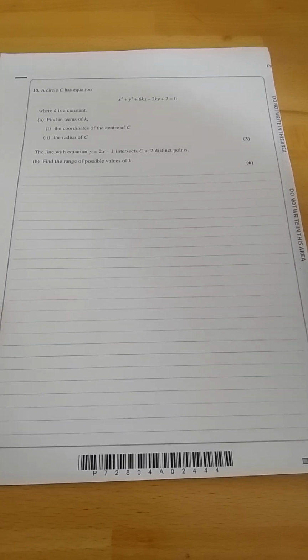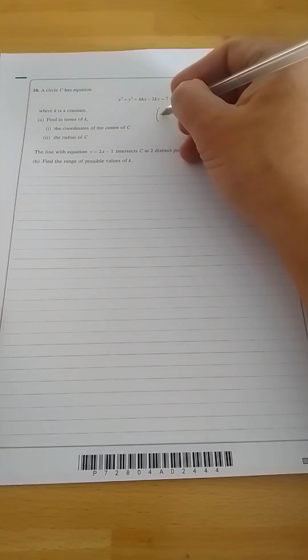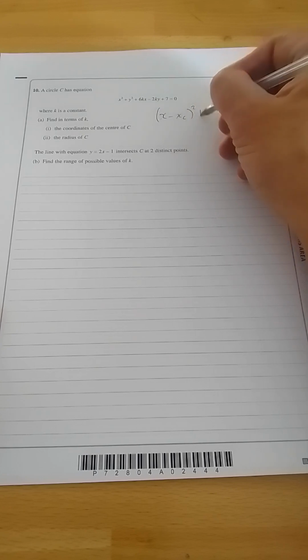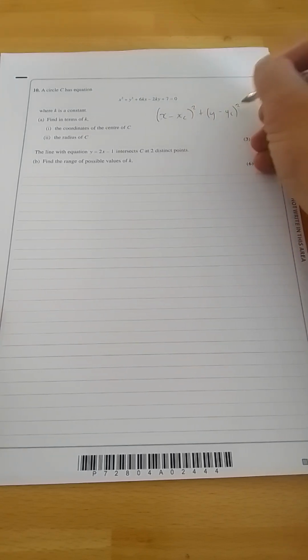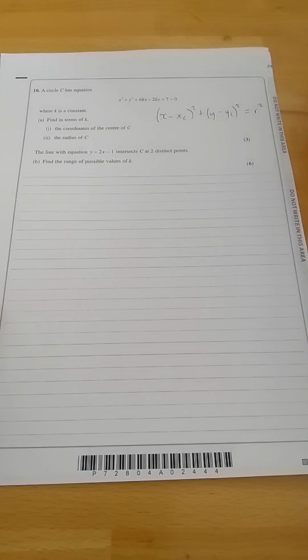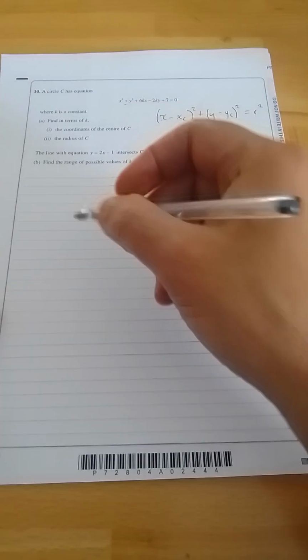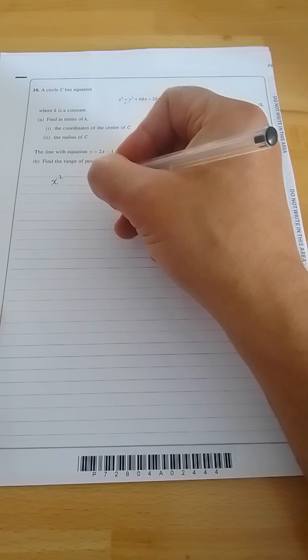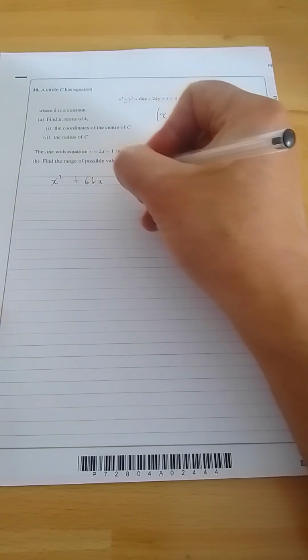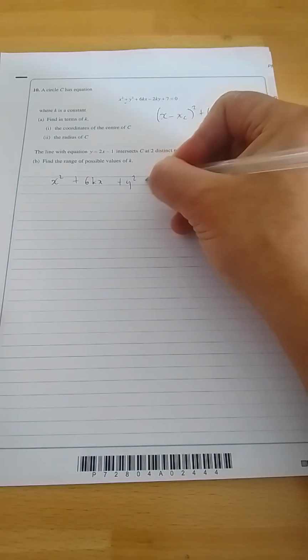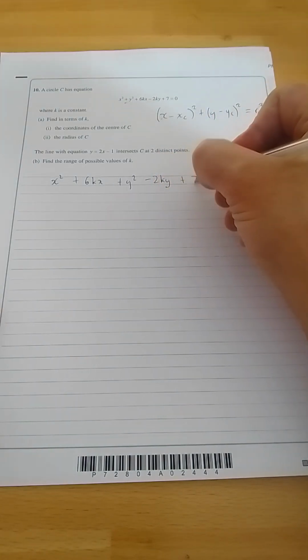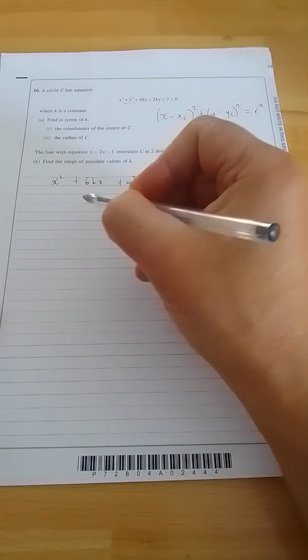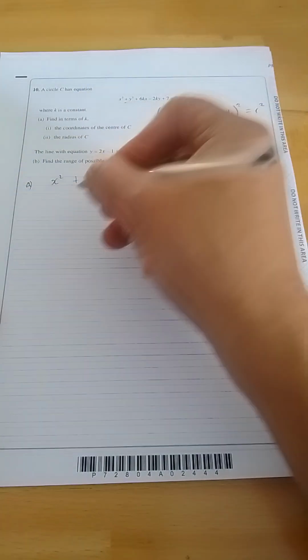Okay, so the first thing you can do, in order to find the centre and radius, is rearrange the equation so it is of the form x minus the x centre squared plus y minus the y centre squared is equal to the radius squared. So we need to do the process called completing the square here. I'll first write the terms in a slightly different order: x squared plus 6kx, and then plus y squared minus 2ky plus 7 equals 0. And then we'll complete the square.